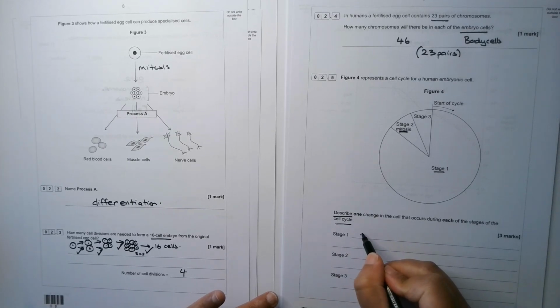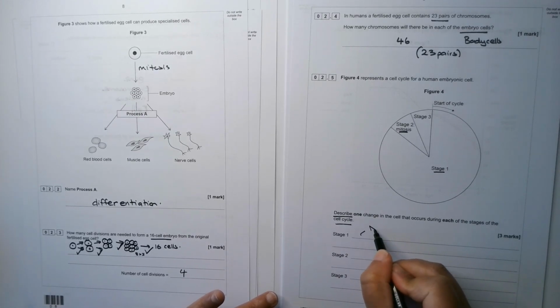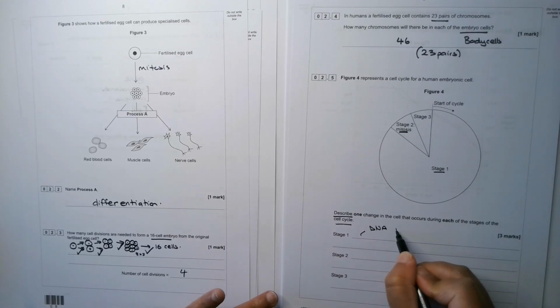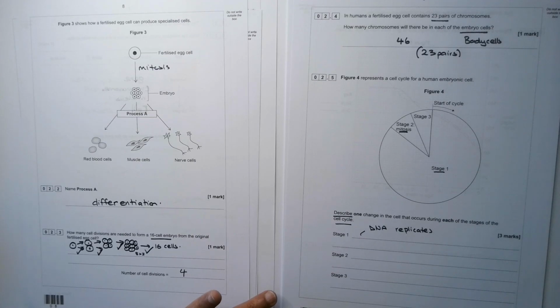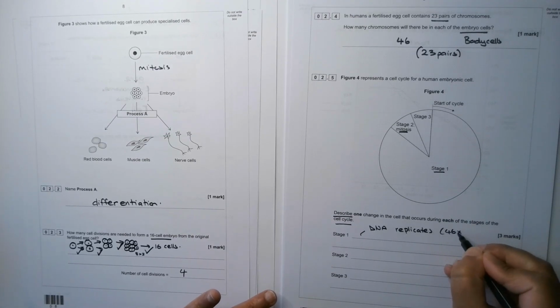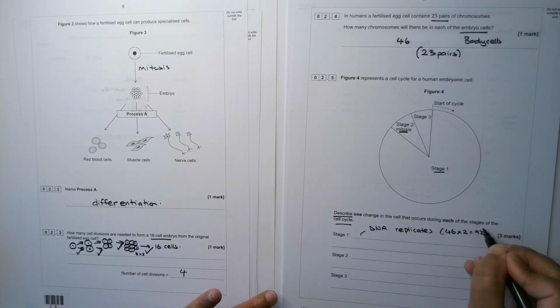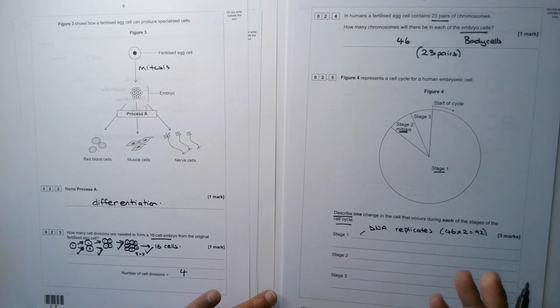So stage 1, you can say the DNA replicates. So if I have 46 chromosomes, those 46 chromosomes will replicate and I will end up with 92. Now think about this. If this is happening, then the cell must be increasing in size. Also, the organelles increase in number.